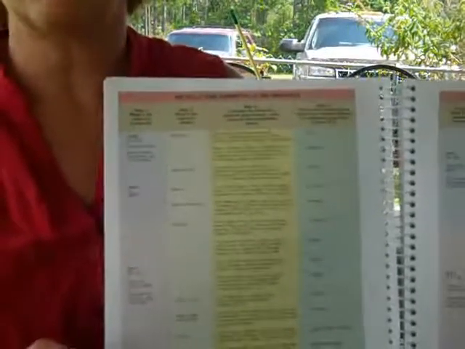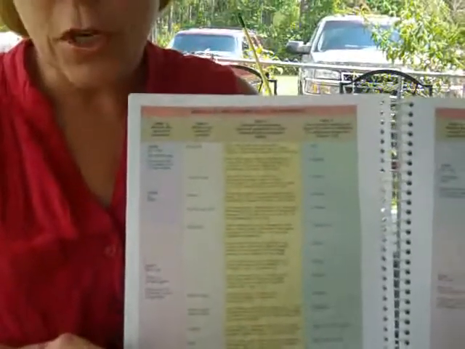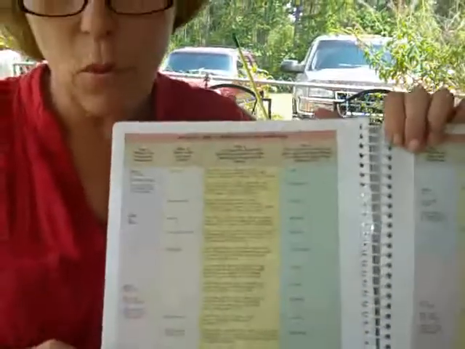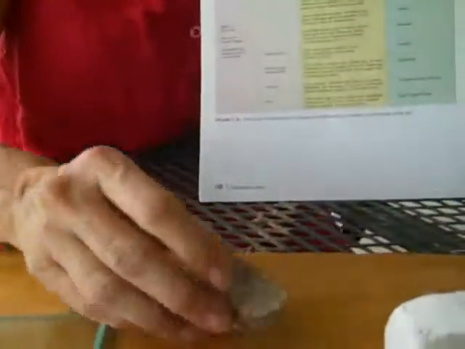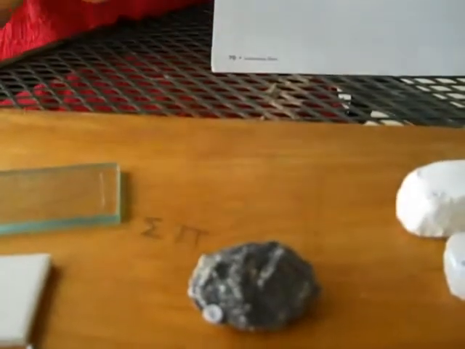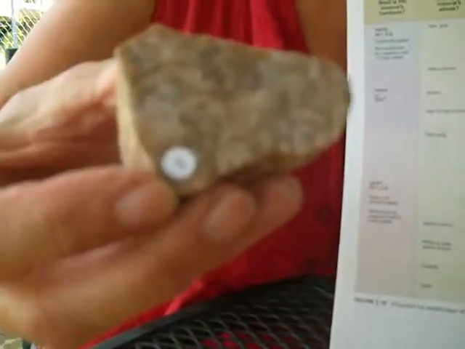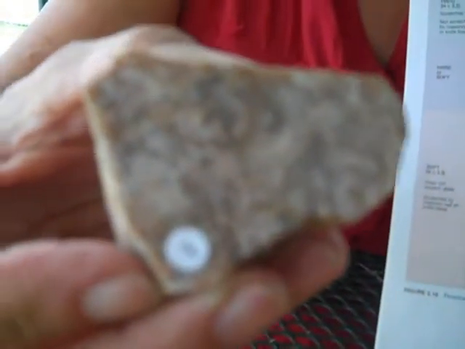Okay, you're going to be able to use your lab manual, and this is how I want you to use it. First of all, I want you to look at your mineral, and I'm going to pick up mineral number 1 right here. I'm going to pick this mineral up, and I want you to look at it. And I'm going to hold it up to the camera. I don't know if you can see it that well, but you can see what I'm doing.